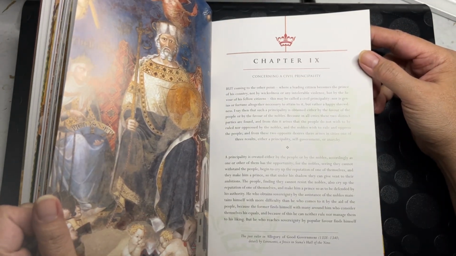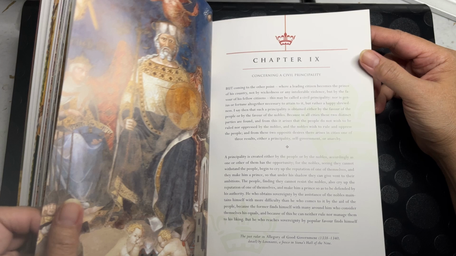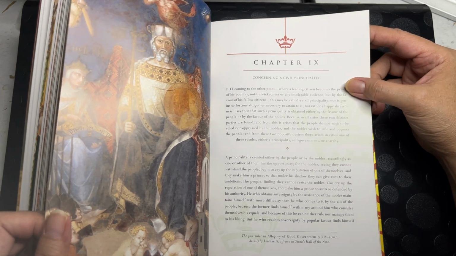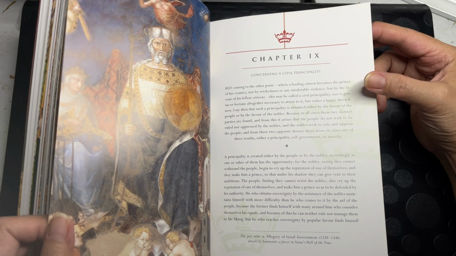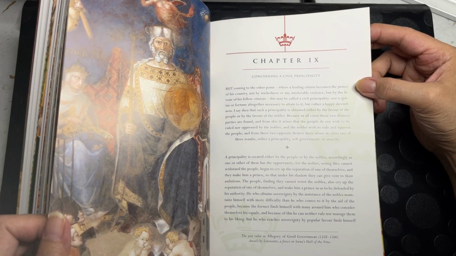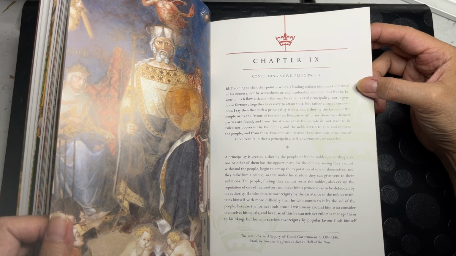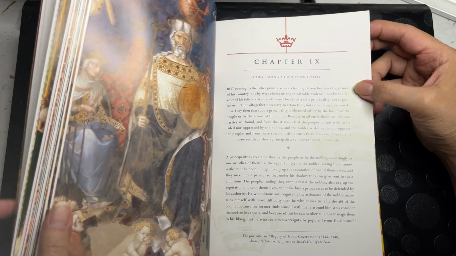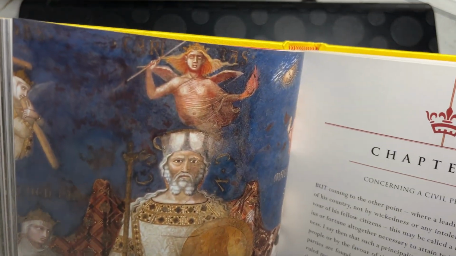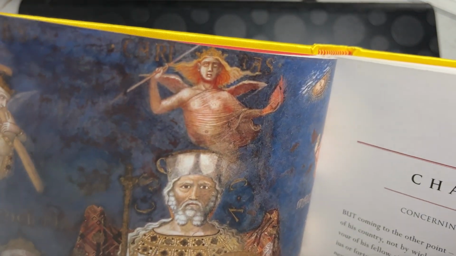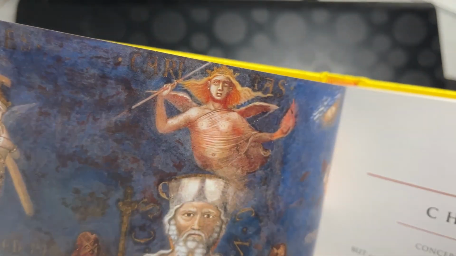Chapter 9, concerning a civil principality. So, the just ruler in allegory of good government by Lorenzetti, a fresco in Siena's Hall of the Nine. This is the one. Oh, wow. Wow. Look at the detail.